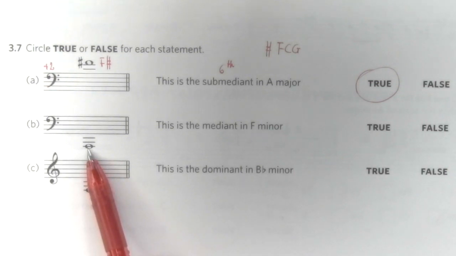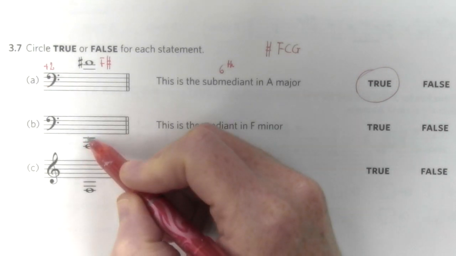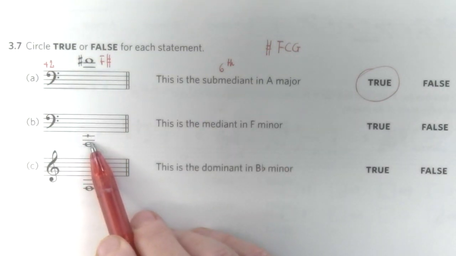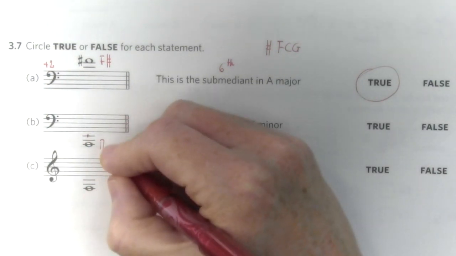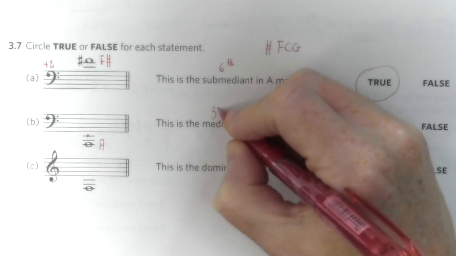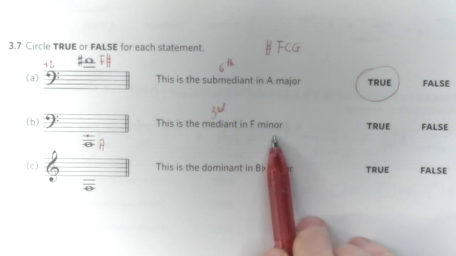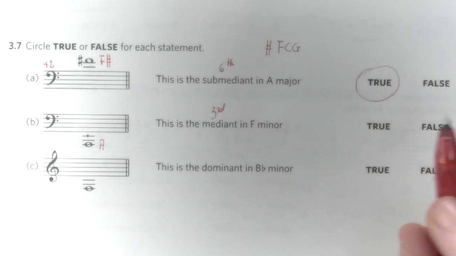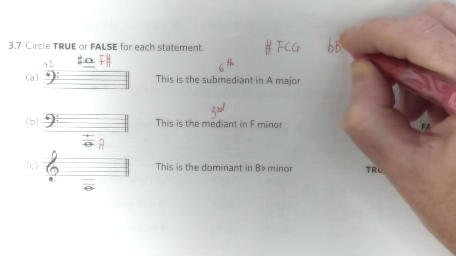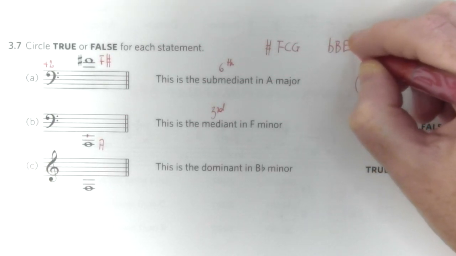This note is, oh my God, I can't remember. Okay, this note is Mi, so Mi, Re, Do, Si, La. This is La. Now, the mediant is the 3rd degree of F minor. F minor is the relative minor of A flat, and A flat has 4 flats: Si, Mi, La, Re.